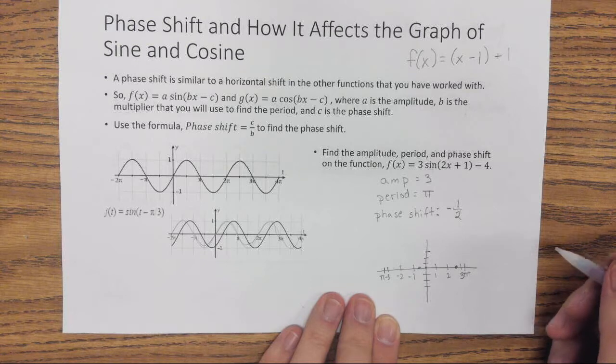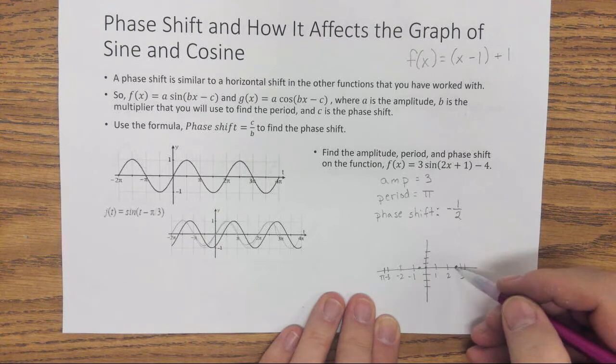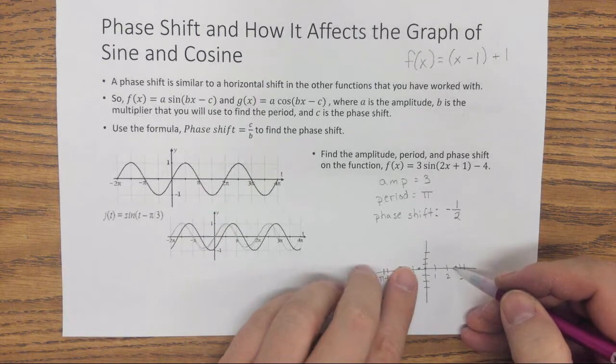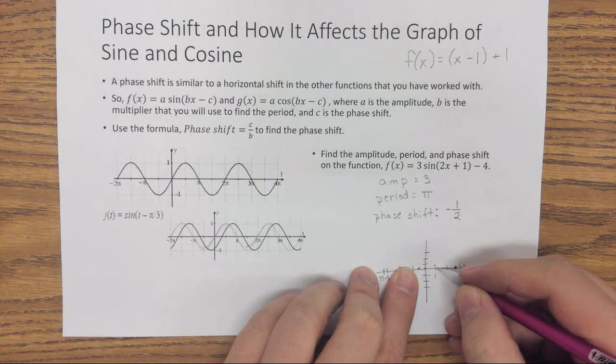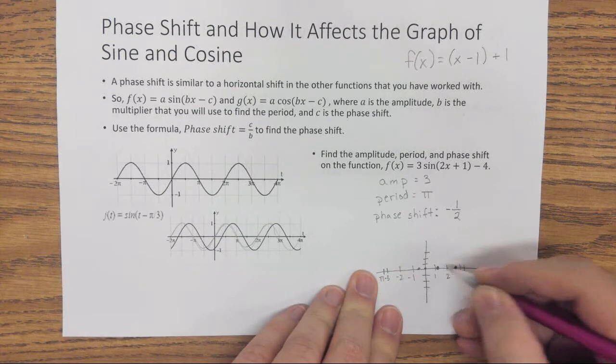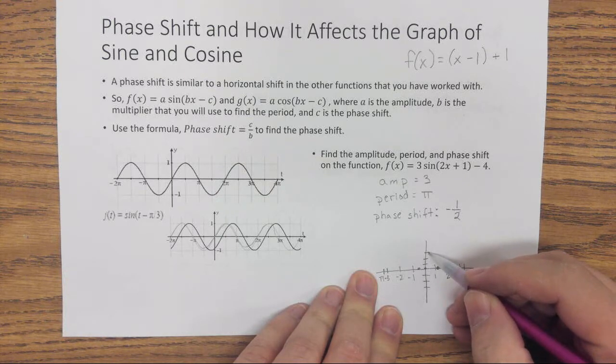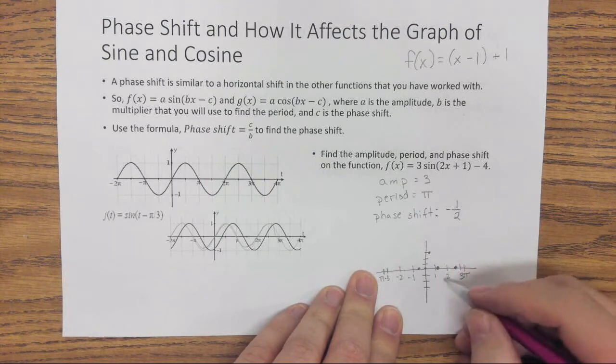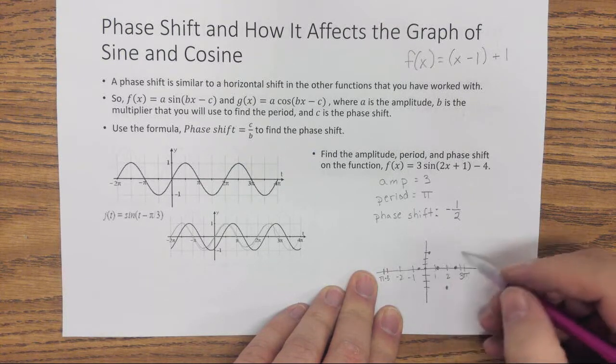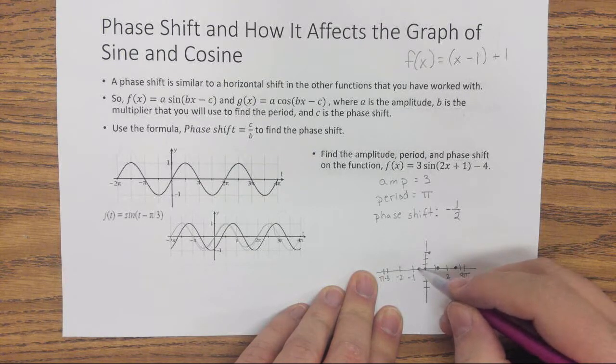So I'm taking 1/2 off of it. And so we're going halfway between here and here, just somewhere around in here, going up to 3, right around in there, down here to -3, and here we go.